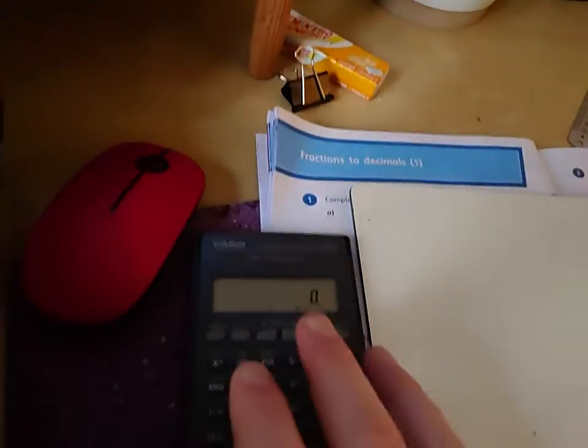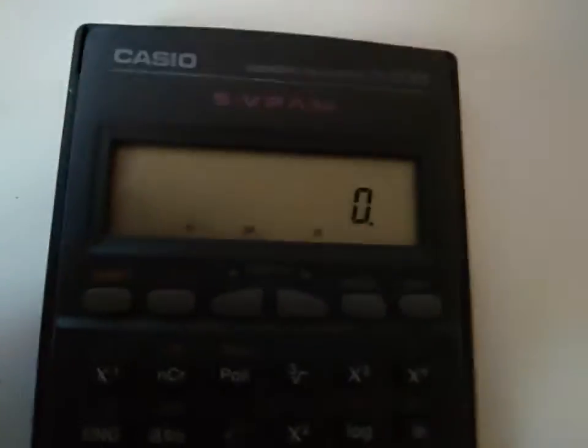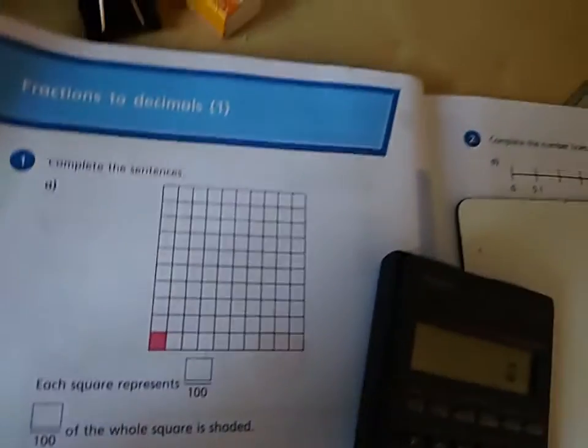A couple of things to remember about fractions and decimals. It can seem quite daunting, it can seem quite scary to begin with. But actually, if you just bear in mind a few things before you get started, you can make life easier for yourself. The first thing to remember is that a fraction is just a division sum.